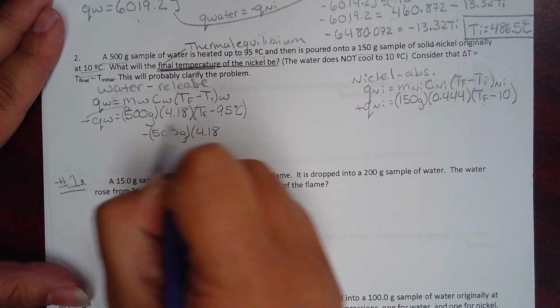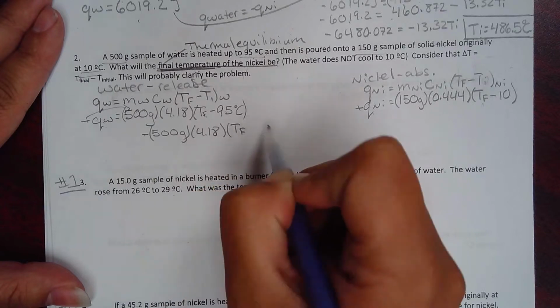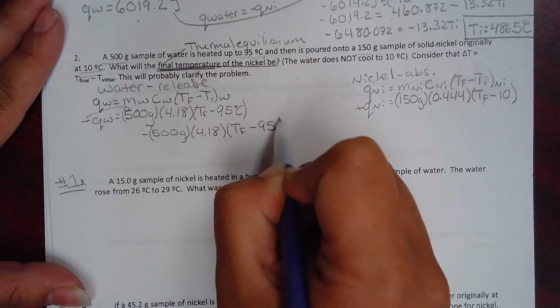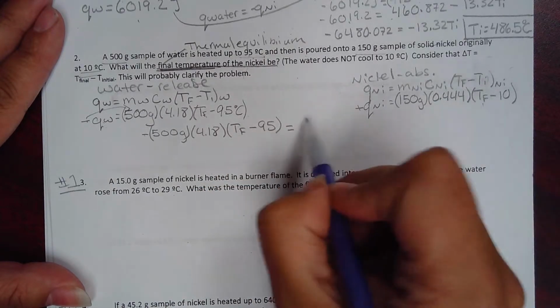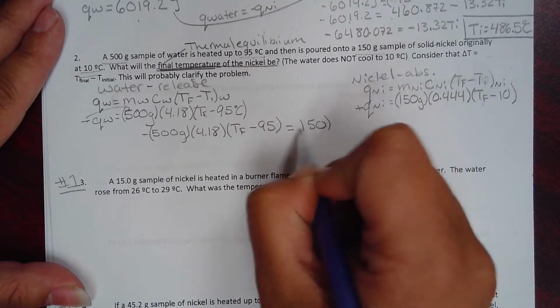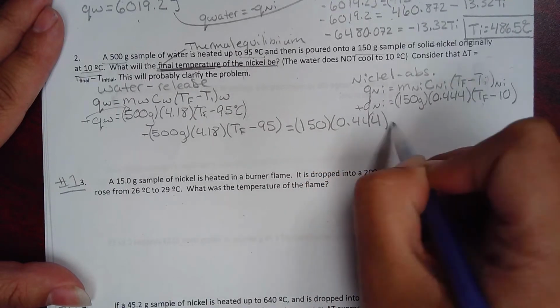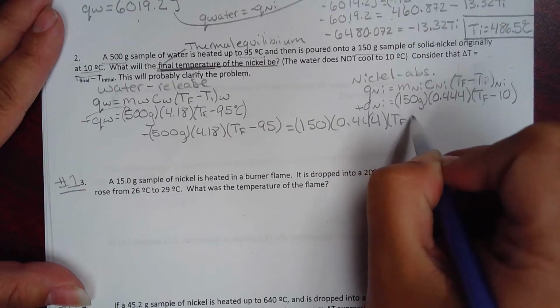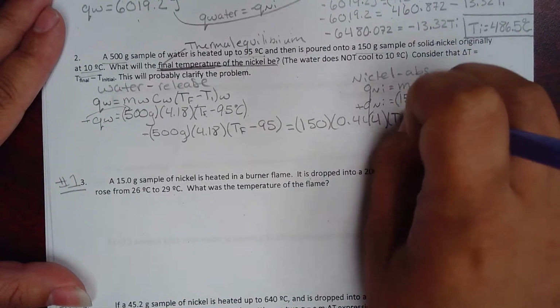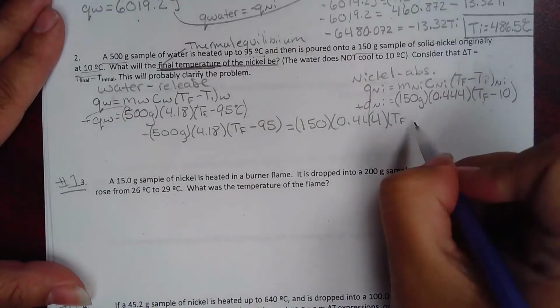Right, this negative is going to distribute to everything. 4.18 times final temperature minus 95 degrees. Set that equal to positive 150 times 0.444 times final temperature minus 10.